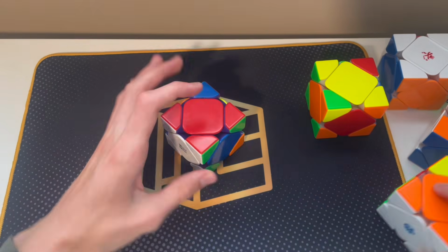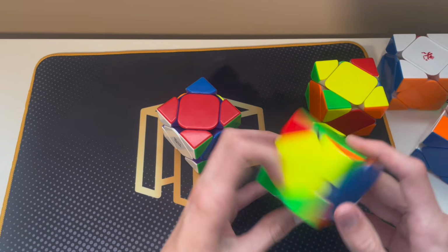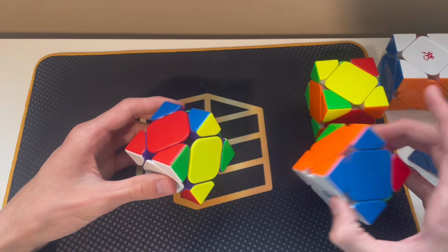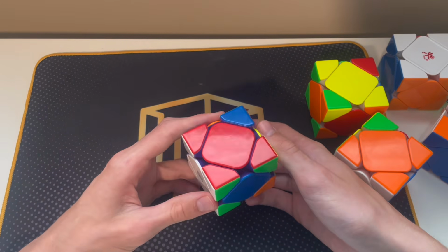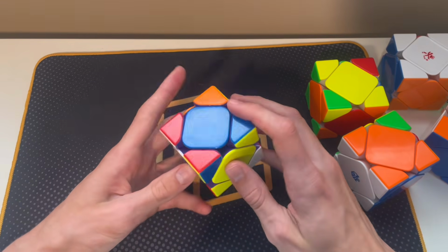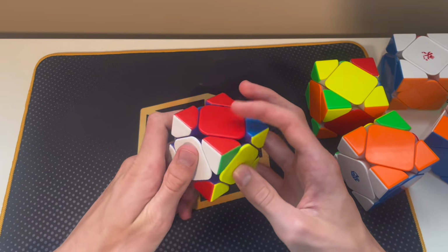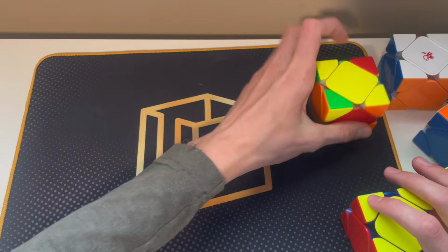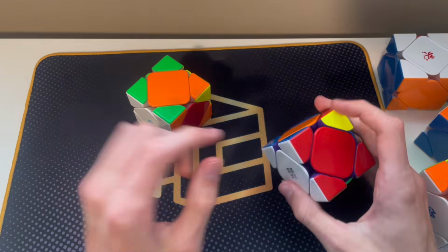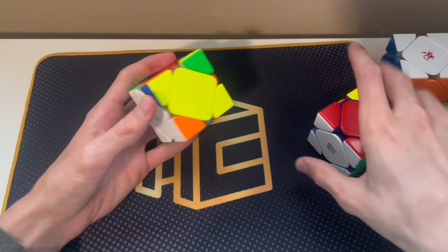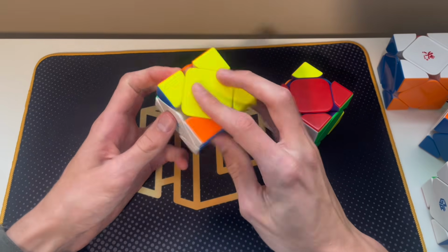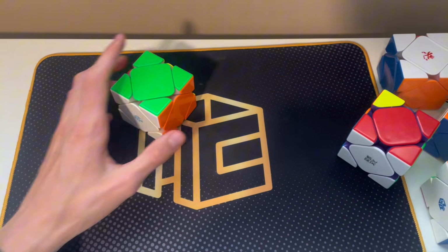Now for this one, you're going to do a similar thing. You're going to do an R prime and then this case, but you'll notice that starts with an R prime. So you can actually do an R, but I prefer to do an R2 prime. And then finish like that. Now for this last case, you're going to do one and then do this case. So you're going to go, and then do your last move.